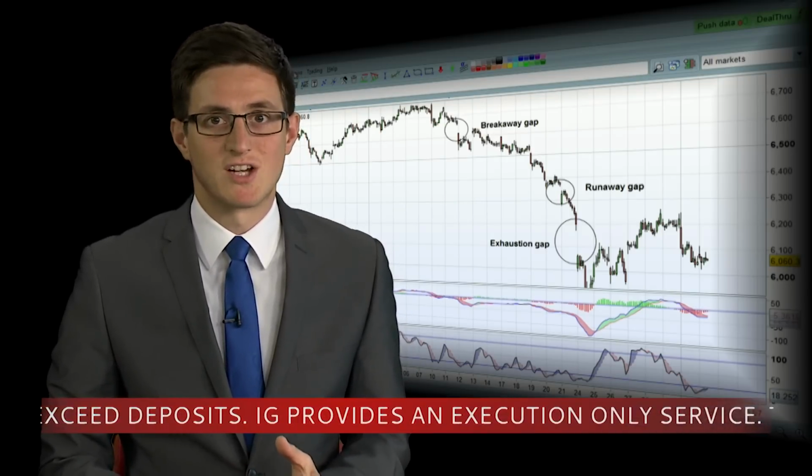Gaps are a commonly seen occurrence within technical analysis, and essentially it means that you get a major jump in terms of price, often when you see a difference between the closing price of an asset and the opening price of an asset. Now within IG, one of the real strengths of IG is that you can trade outside of market hours. However, this means that you often don't actually see the gaps.